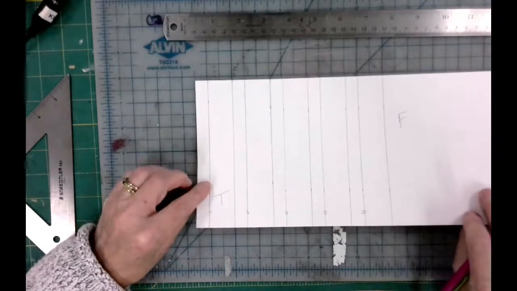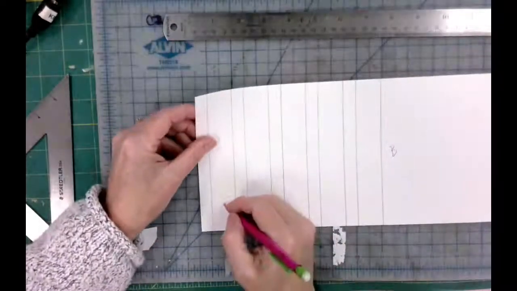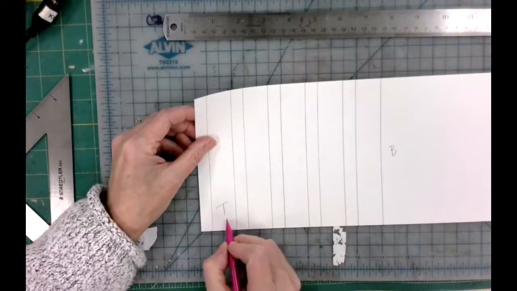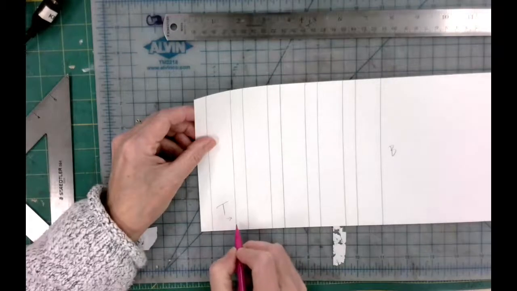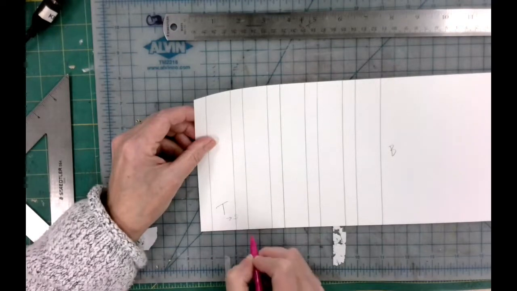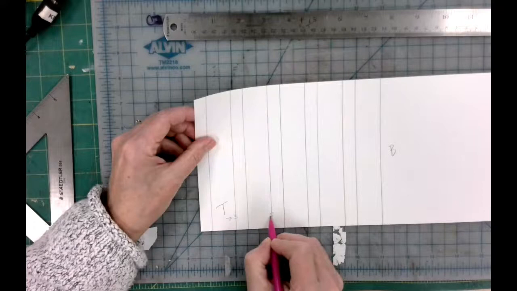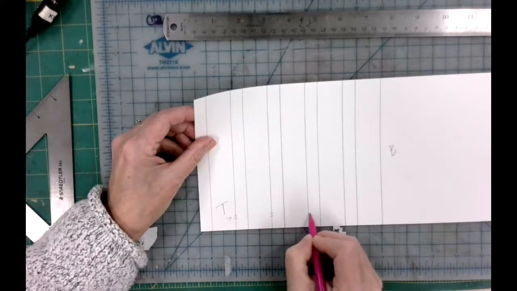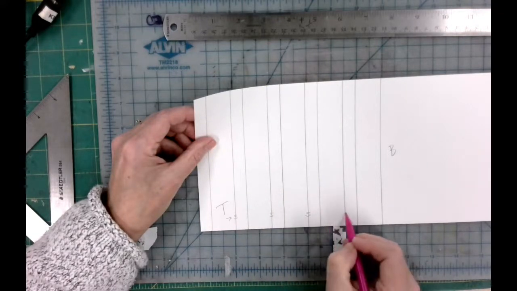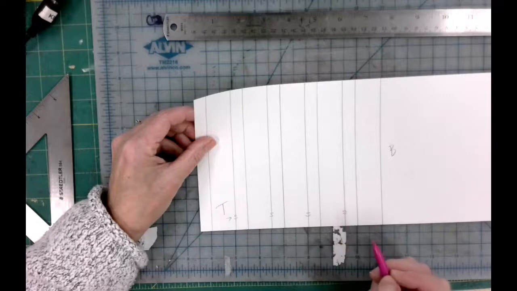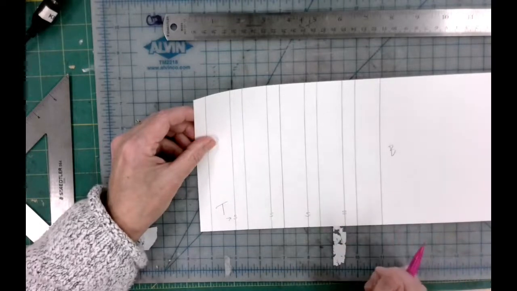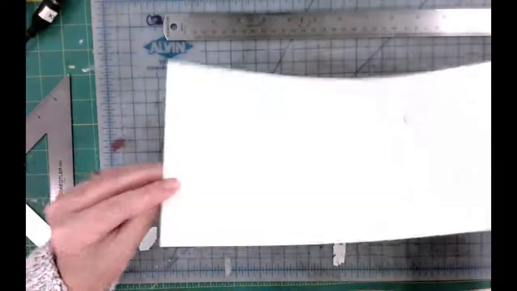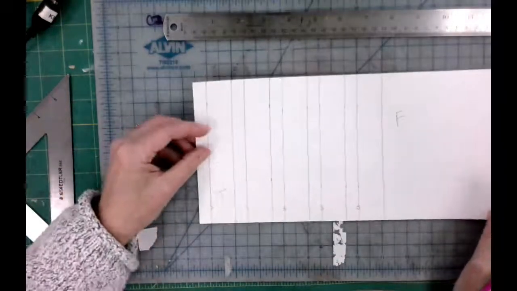So if we flip this, and again, I put a T, I want to score on this side on the back side. So then I'm going to go score, skip a space, score, skip a space, score, score. And this one I'll cut, so I'm not worried about that. So I'm going to say that one more time so you guys have it, okay?